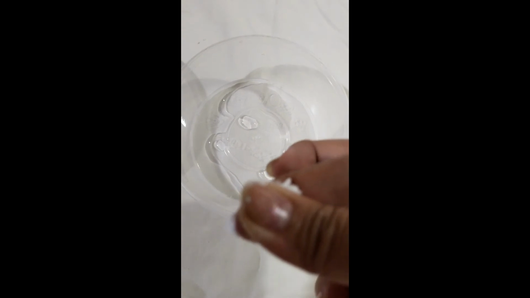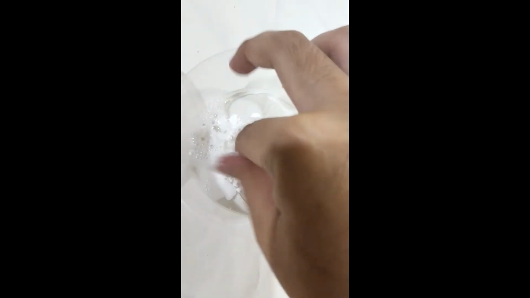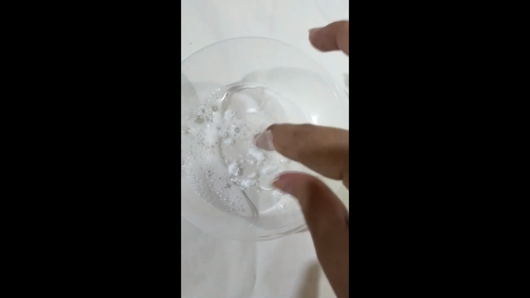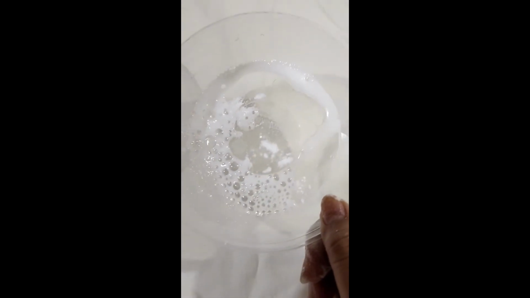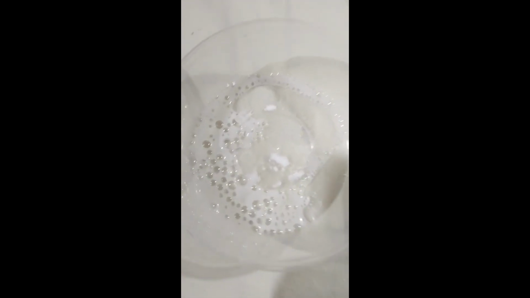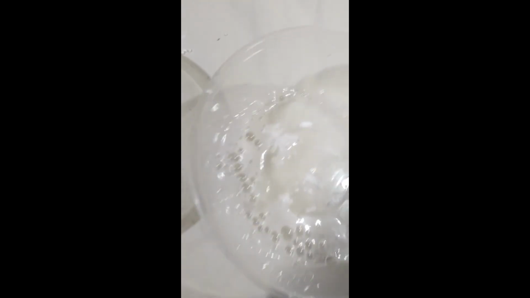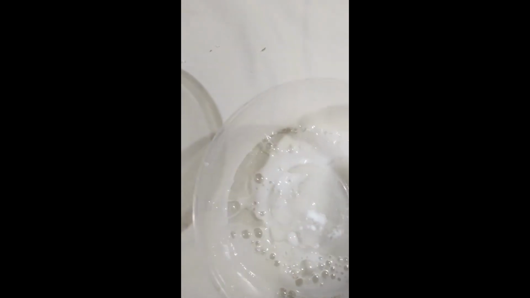So as I added a pinch of baking soda into the 3 ml of my vinegar, it has formed a foam of bubbles, and it looks like a chemical reaction between vinegar and the baking soda, and formed an acid smell.